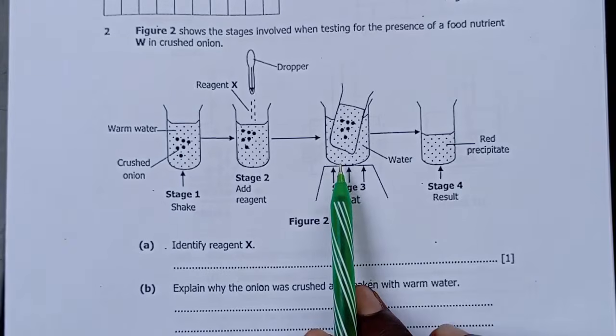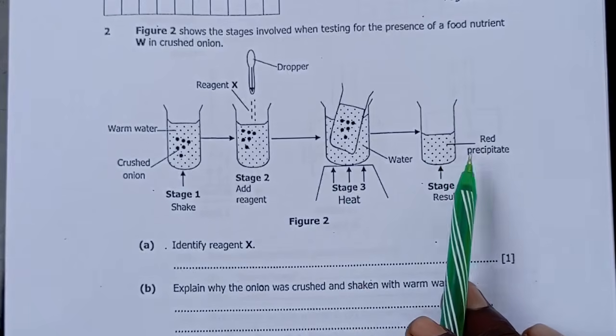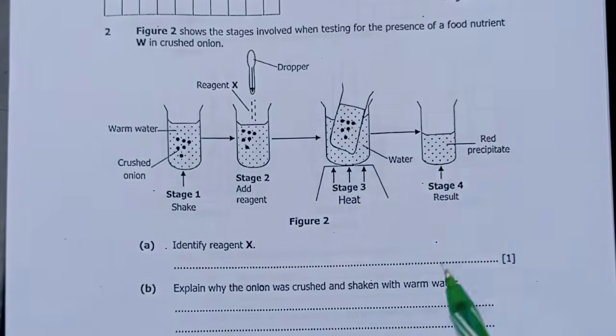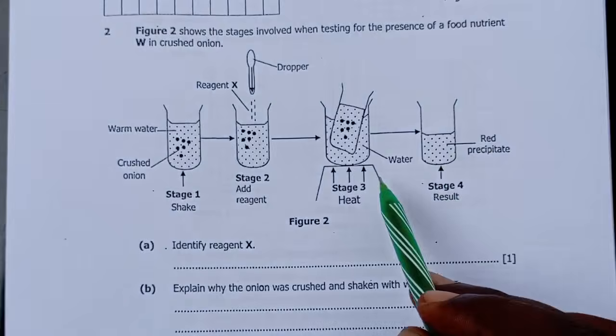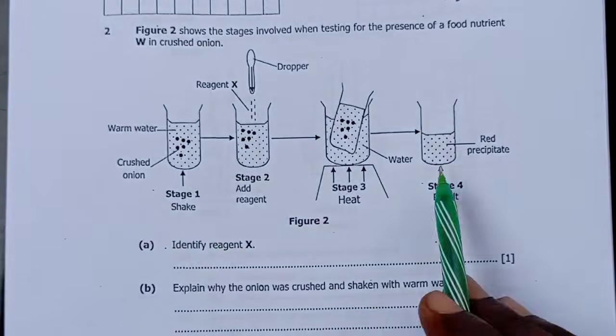Stage 3, they apply heat. You discover that here they get to have a red precipitate, crystals that are colored red, and then there is water there. All these things, you get to study all the stages.